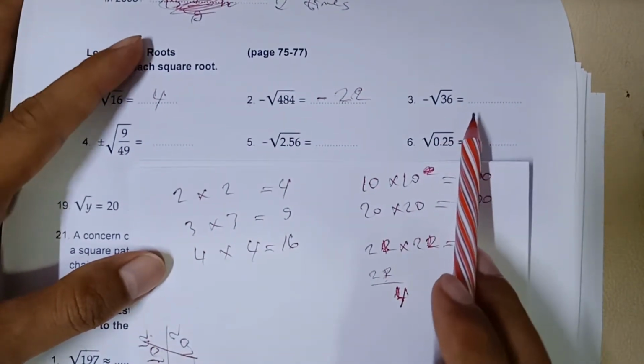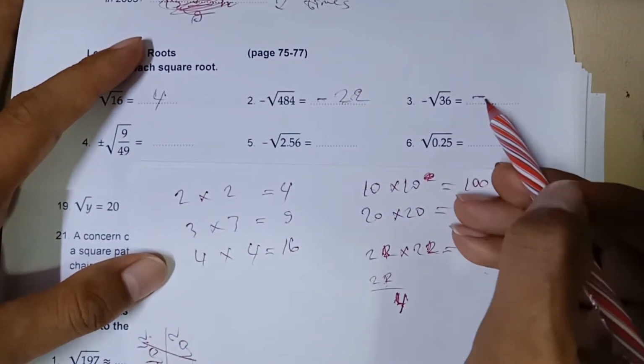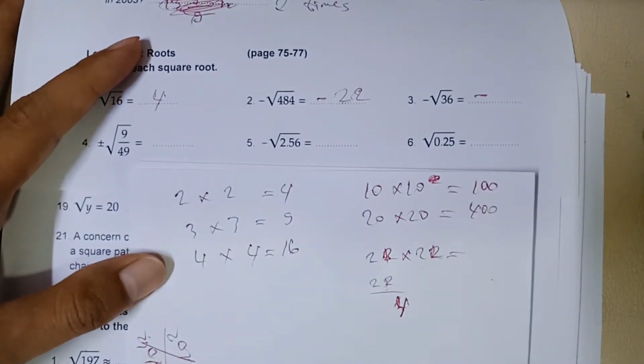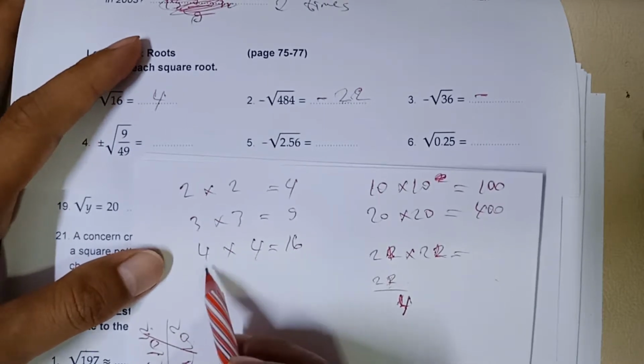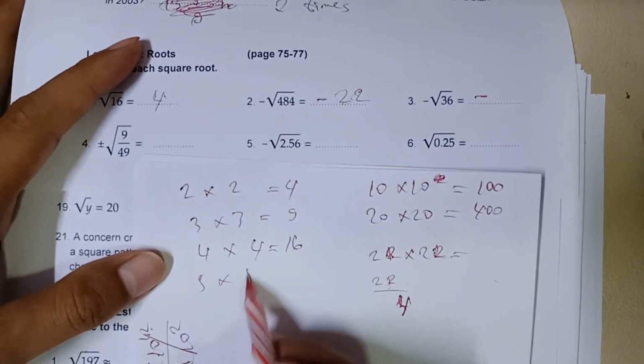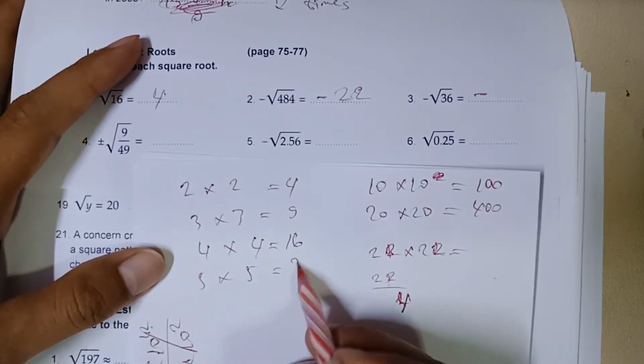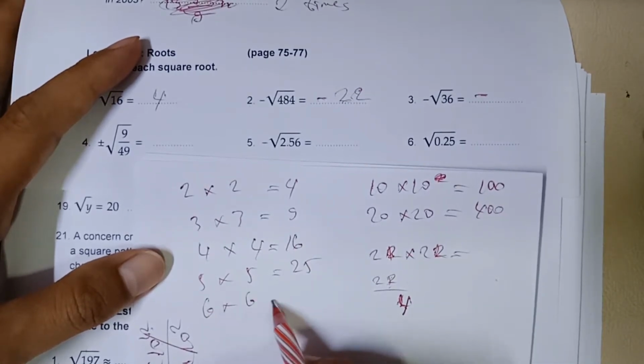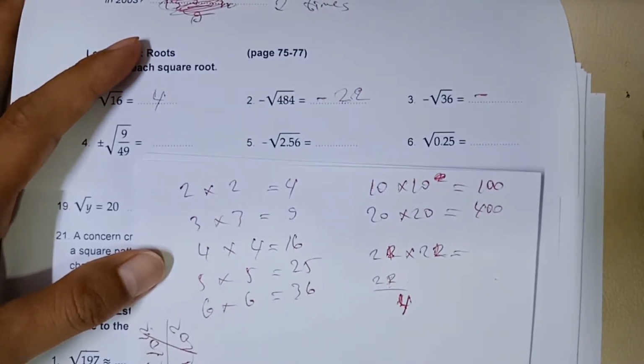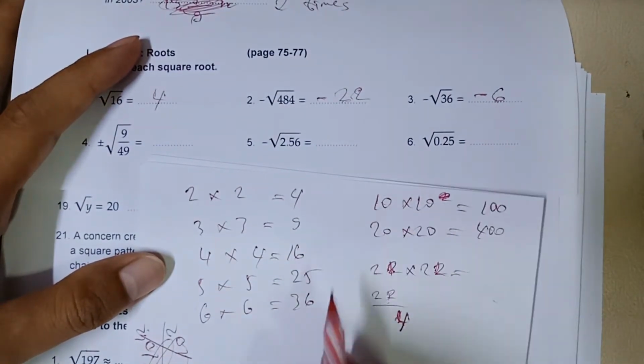Number 3, write down the negative first. 36, so it is below 10. Let's work on this all the way through. 4 times 4 is 16. 5 times 5 is 25. 6 times 6 is 36. Now we have 6 right here.